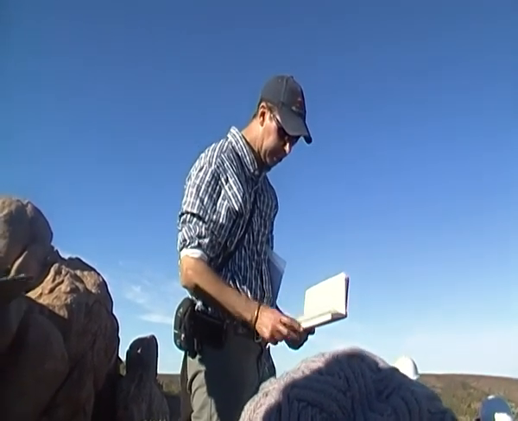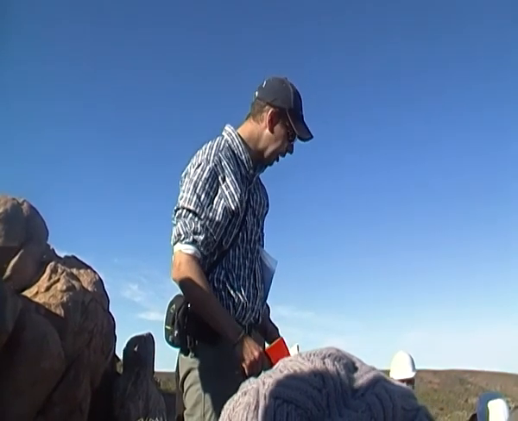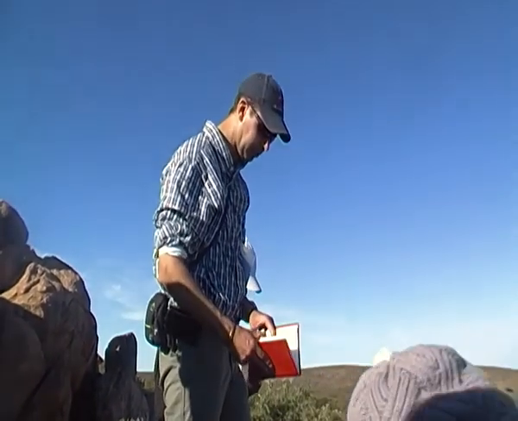Nothing else much to say. It's basically quartz, feldspar, biotite, a little bit of garnet in there.